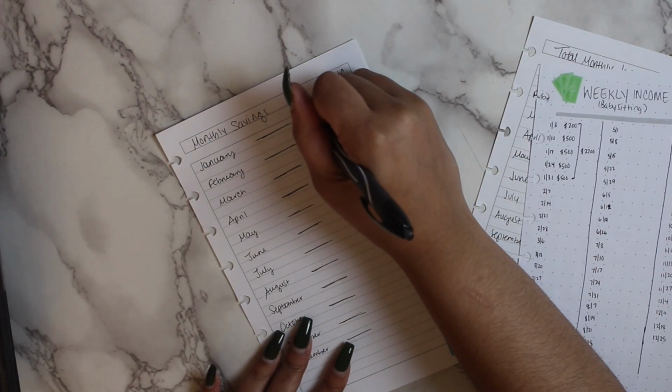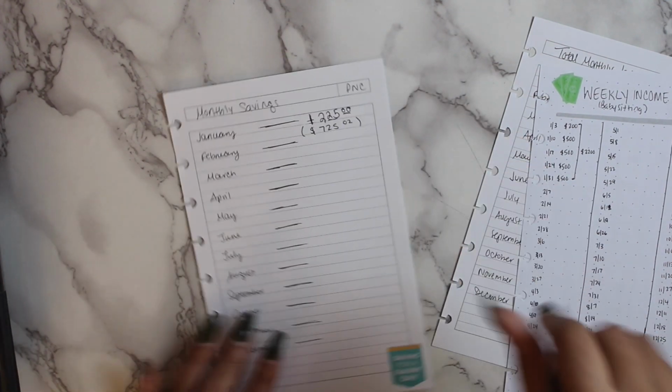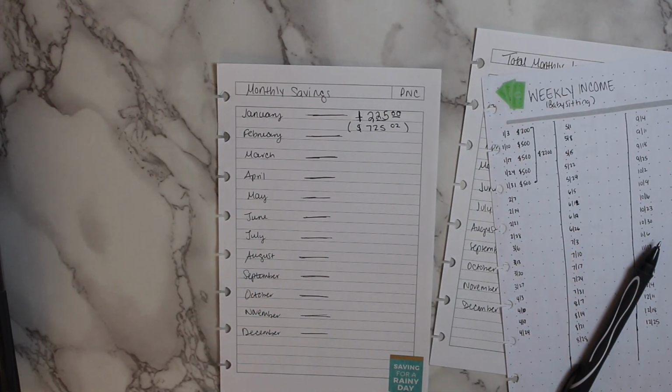$225. Yep, that's what I did. And when you average that out to how much would have been saved a week, that's an average of $45 a week.